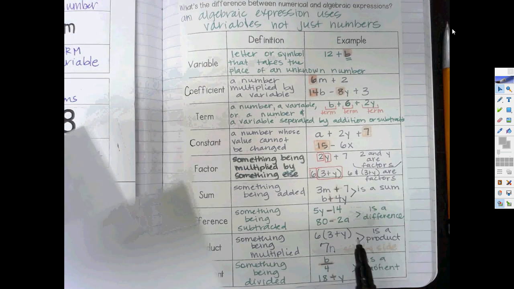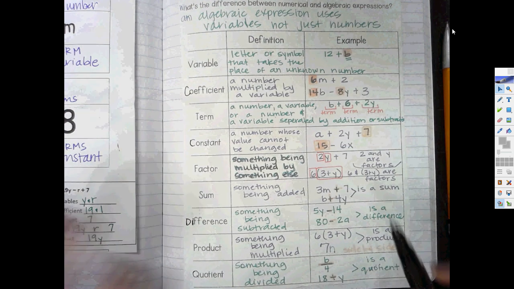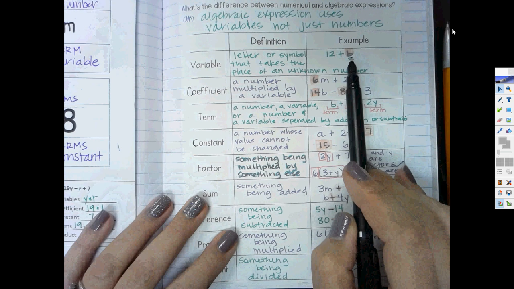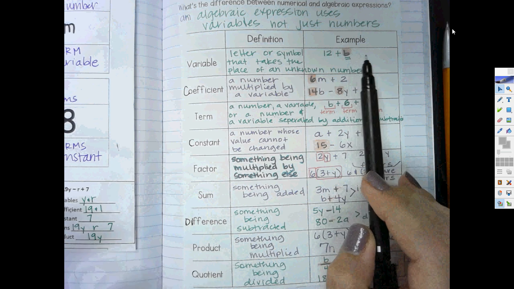When we're looking at these algebraic expressions, anytime you see a letter, that is a variable.